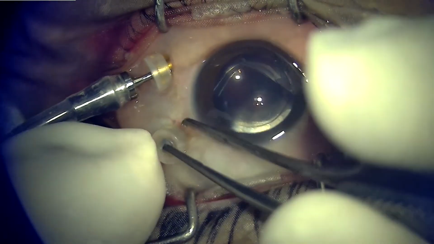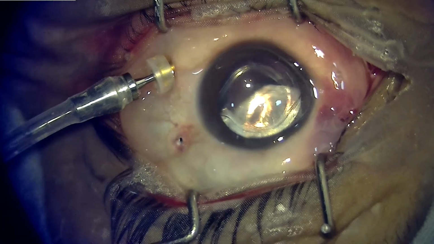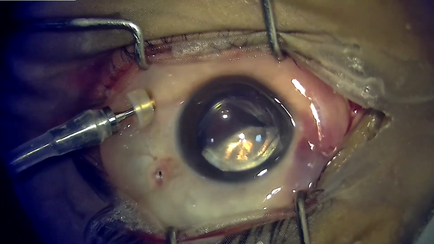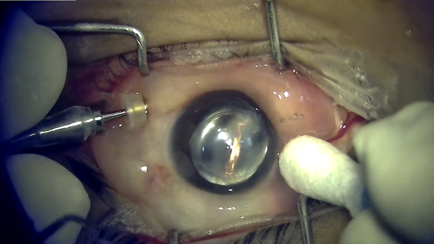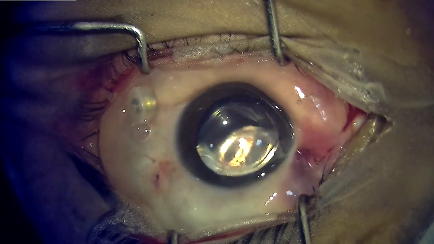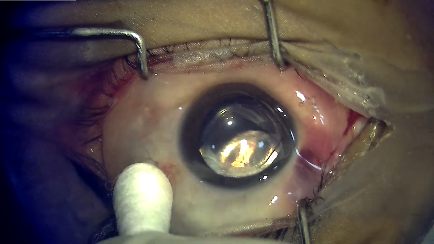and then the time comes to change the fluid with the gas. So air has been instilled after removing the fluid from the vitreous cavity and removing the trocar cannula from the sclerostomies, and these are self-sealing sclerostomies, so there's no need to suture them. They will simply seal on their own, provided some amount of massage and manipulation is done on the surface.